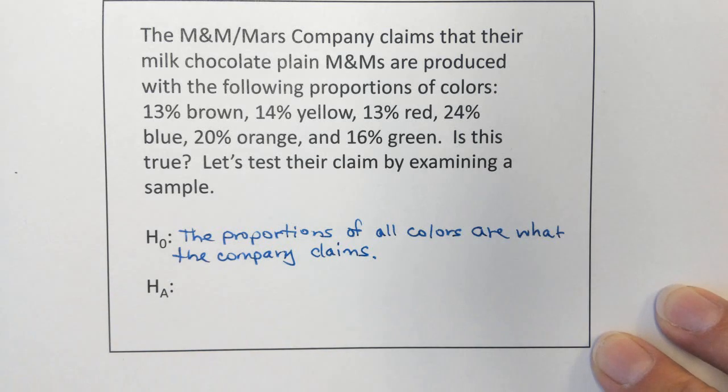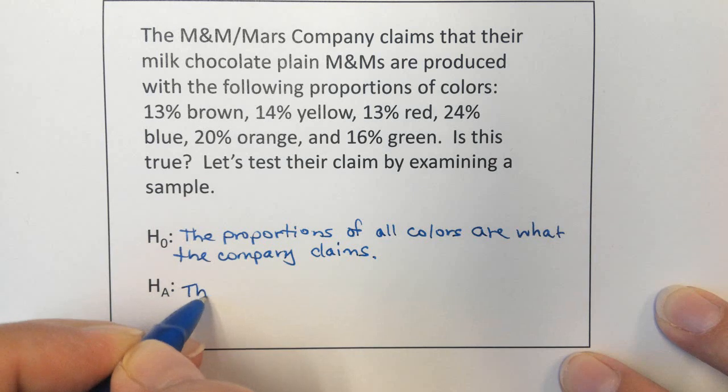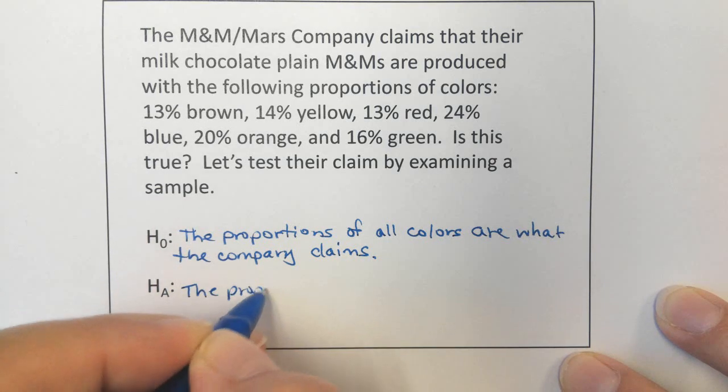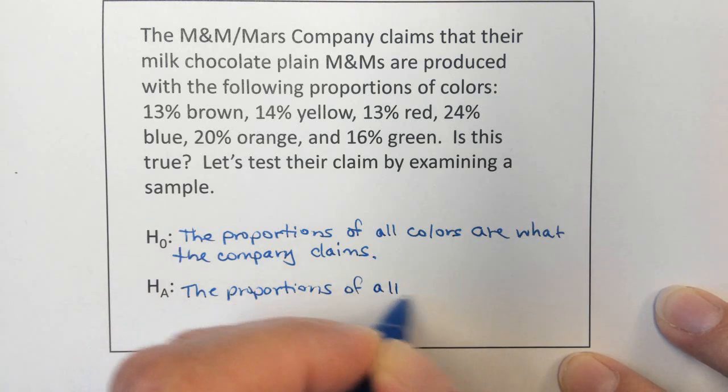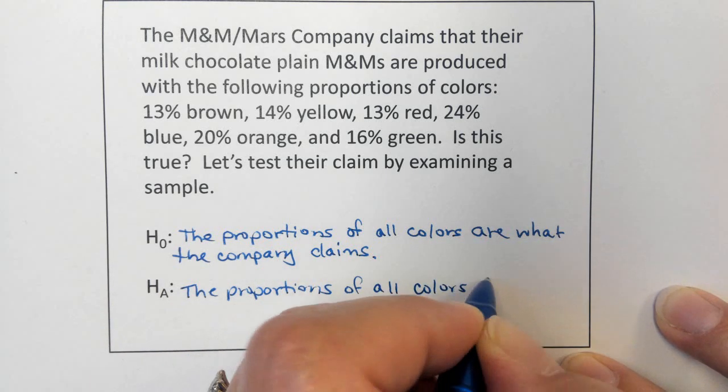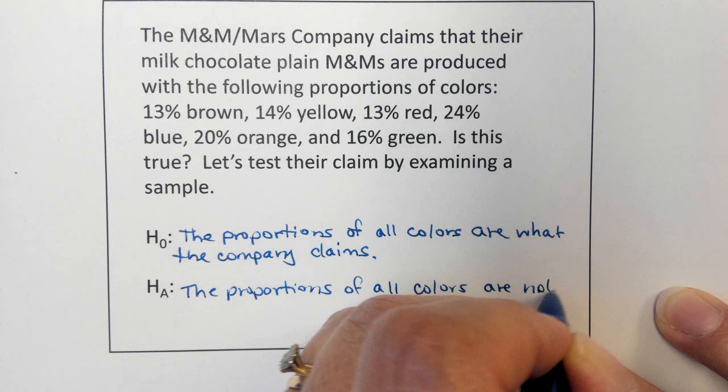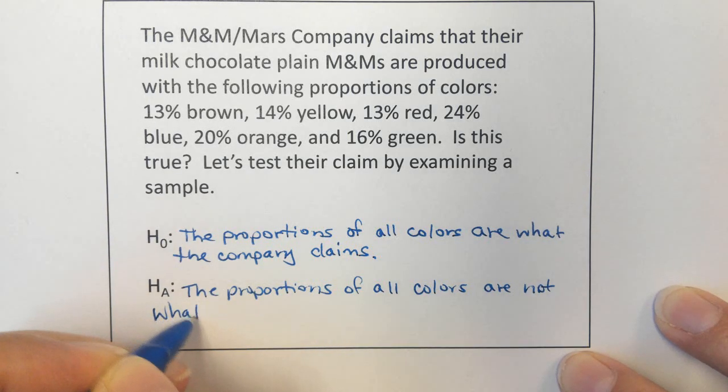And of course, for the alternative, we just stick a naught in there. So the proportions of all colors are not what the company claims.